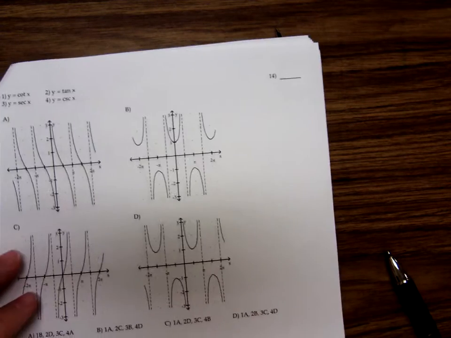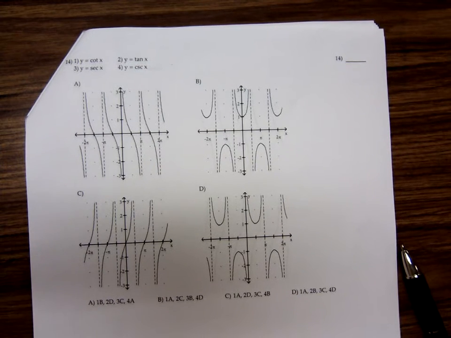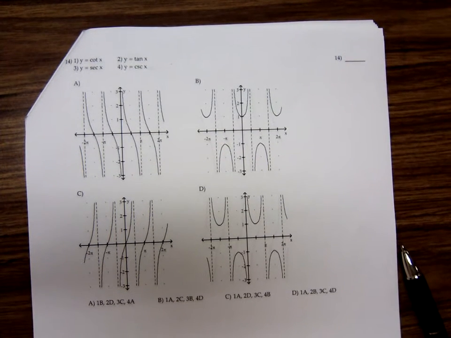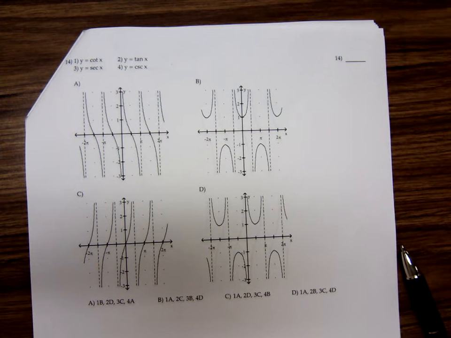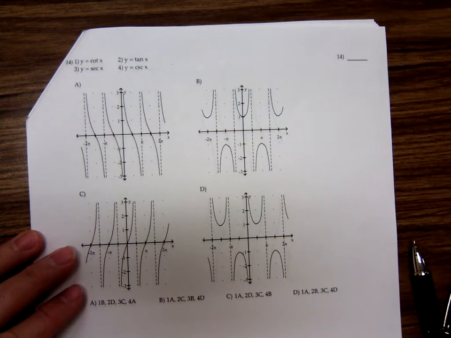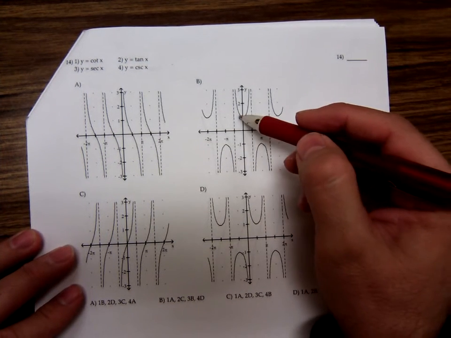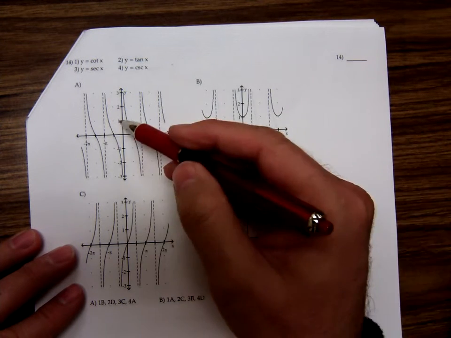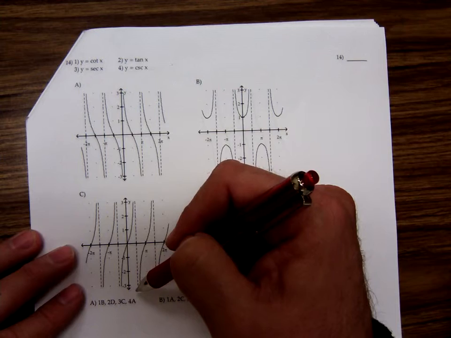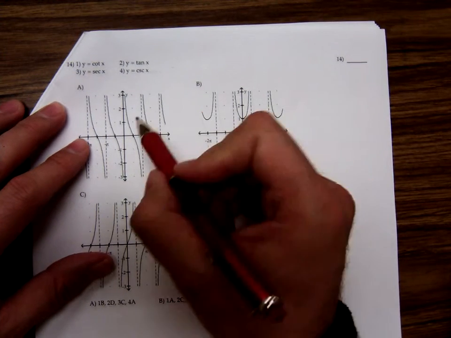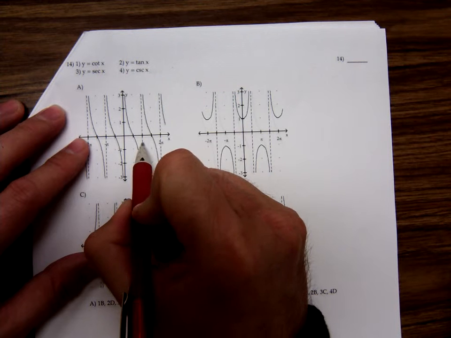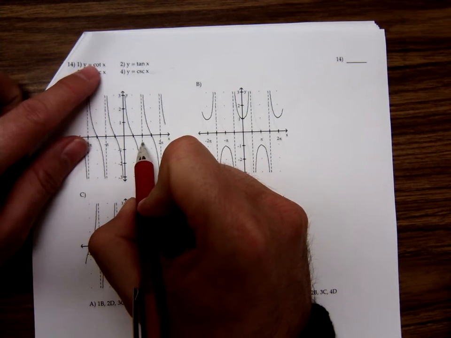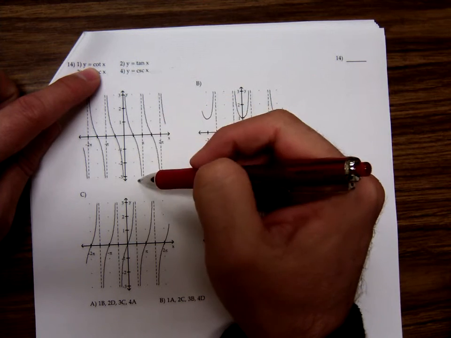Number 14. Okay, this one has tangent and cotangent along with secant and cosecant. Hopefully you can spot that these are the secant cosecant ones and these are the two tangent cotangent. Well, let's see. This one looks like it has asymptotes at 0 and pi. That right there is enough to know it's cotangent, and it goes down when you look from left to right.